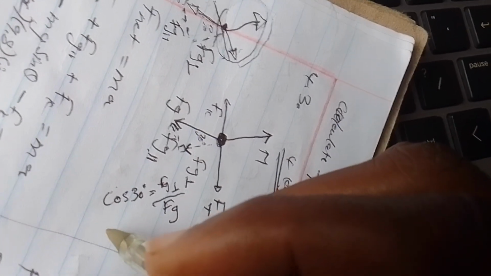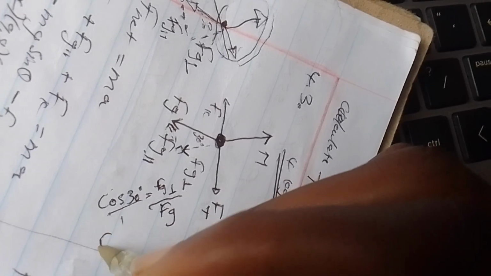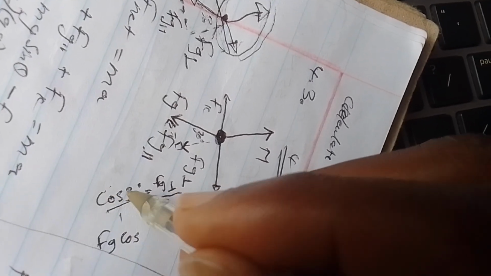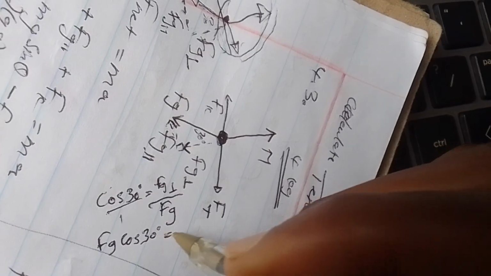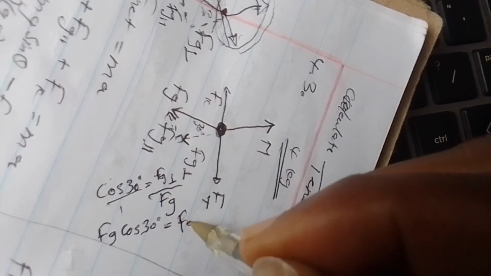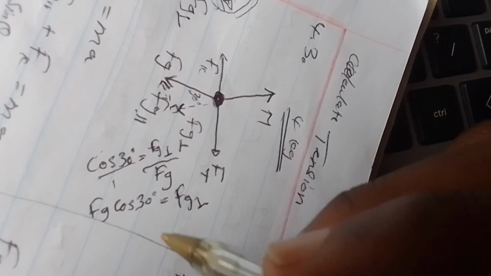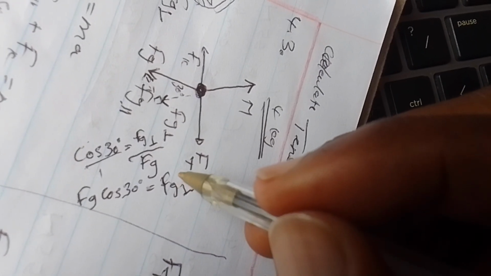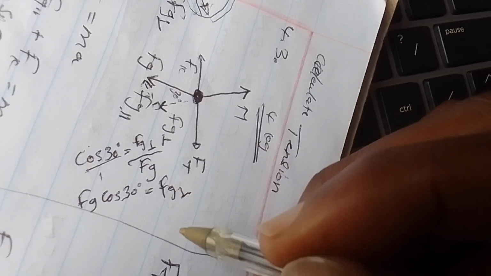We'll do cross multiplication: FG cos 30 degrees is equal to FG perpendicular. Don't forget, anything multiplied by 1 is equal to that thing. So we have our formula for FG perpendicular now.